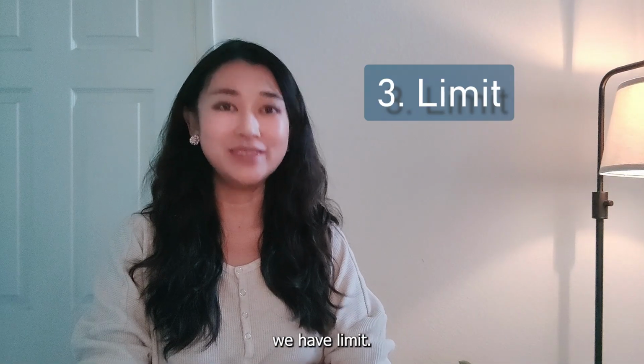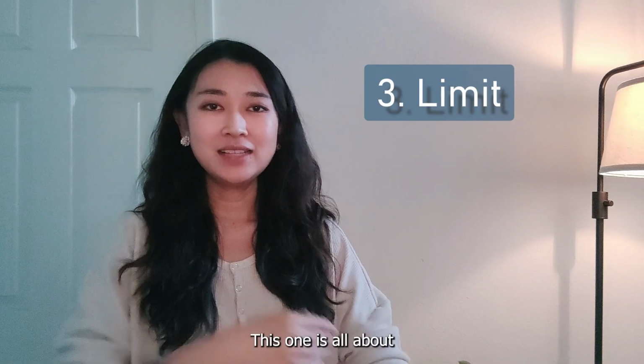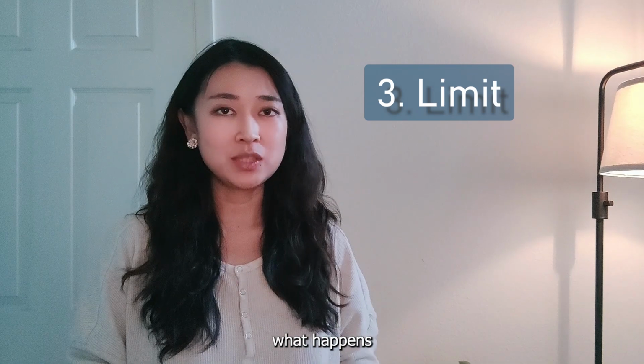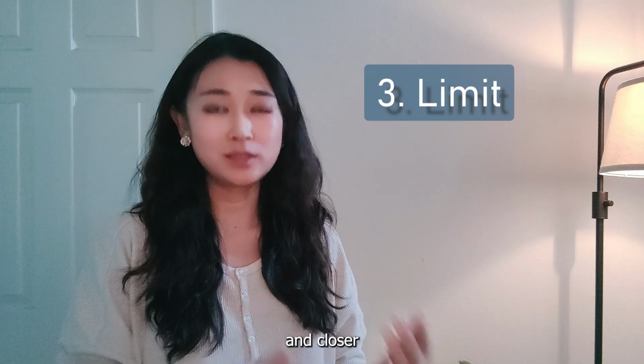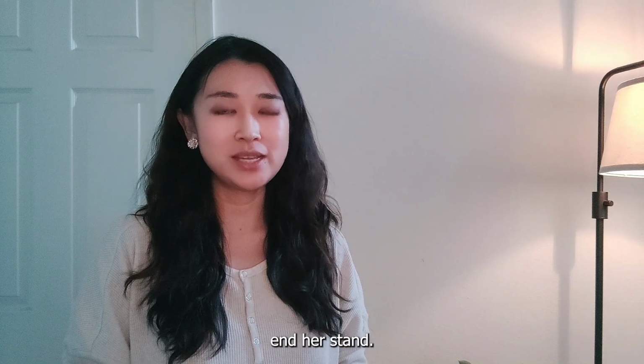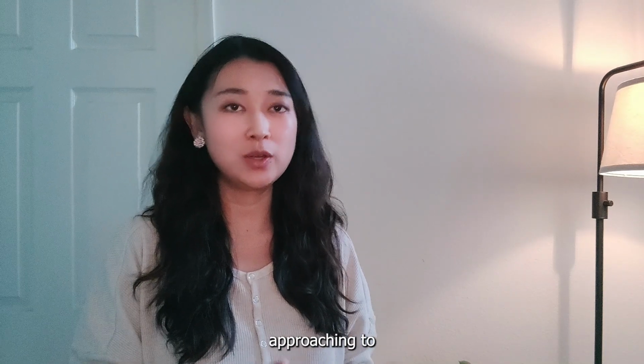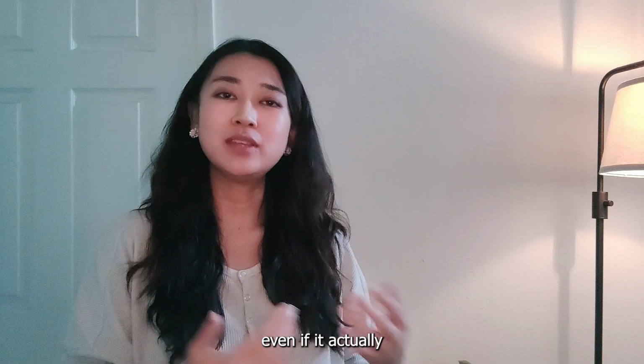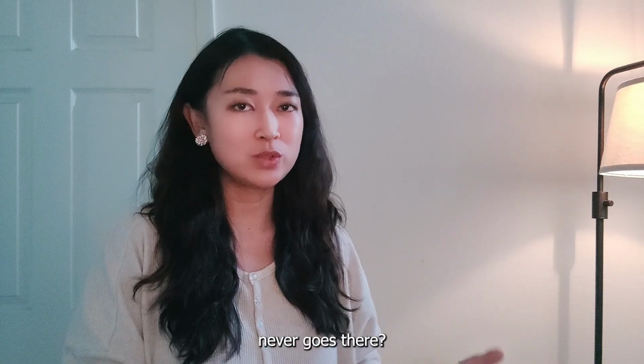Next up, we have limit. This one is all about what happens when you get closer and closer to a specific point. Limits help us understand what value your function is approaching, even if it actually never goes there.